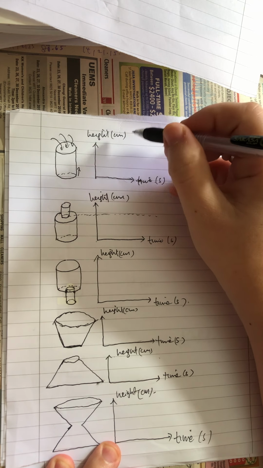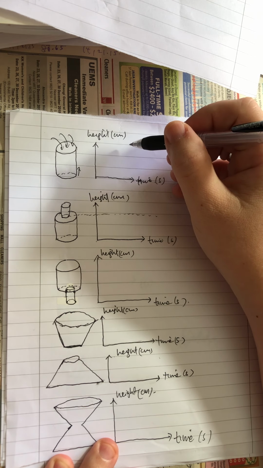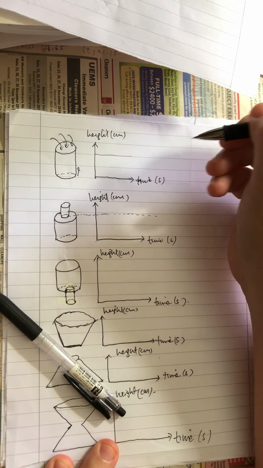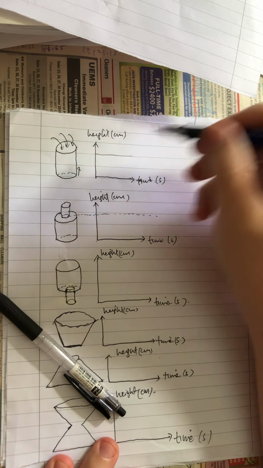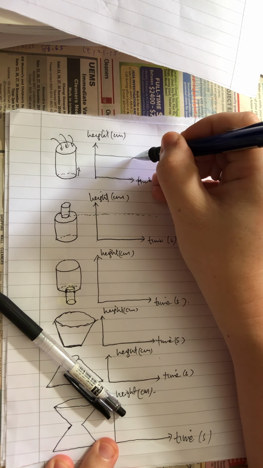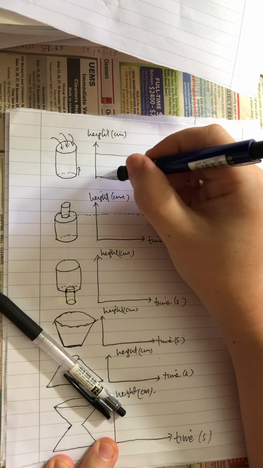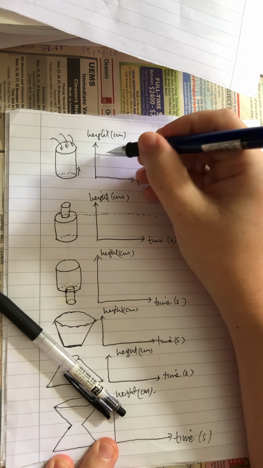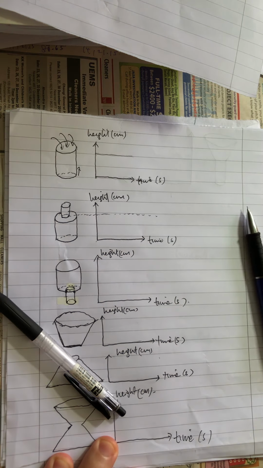How will the height change? Will the graph look like that? If you draw the graph like that, you are telling the marker that as time passes by, the height remains the same. So definitely this is not the answer.